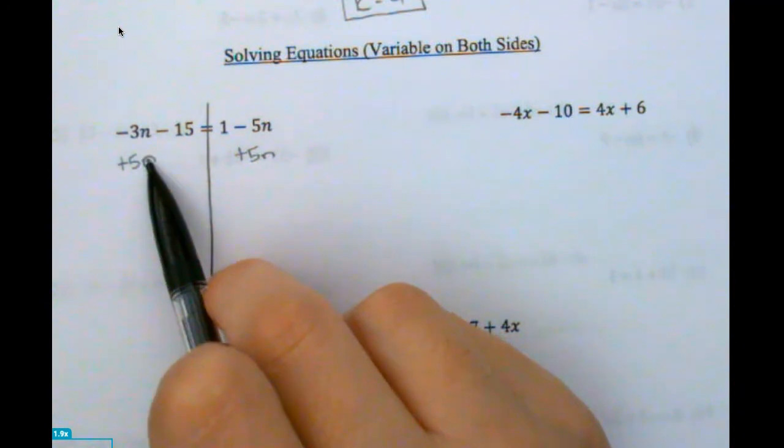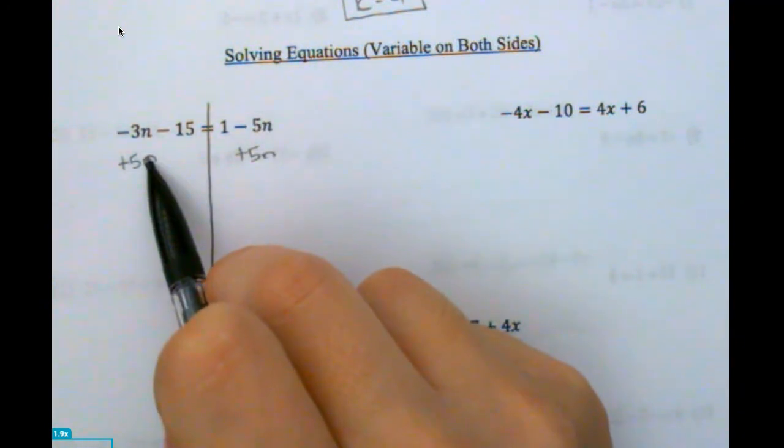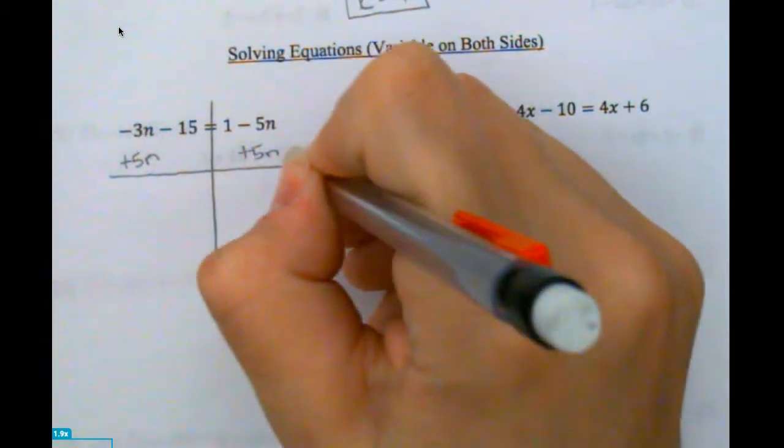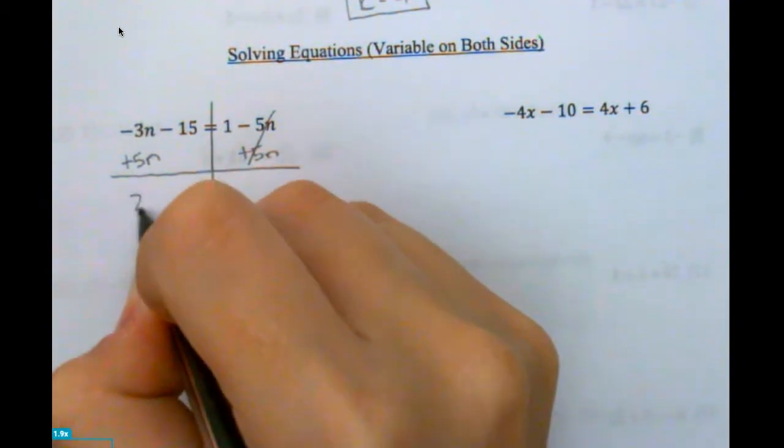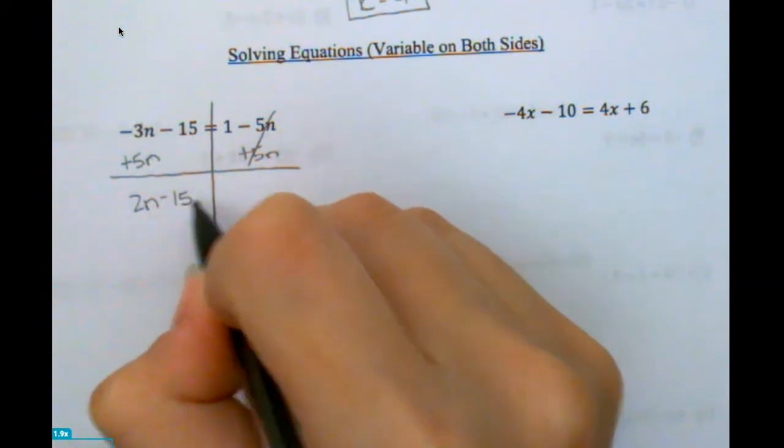Notice when I write it on both sides, I line it up with its like term. So this is a 5n under 5n, and then I line it up with the 3n on the other side. Then I draw my line. These cancel out. -3n plus 5n gives me a 2n. Bring down my -15. Bring down the 1.